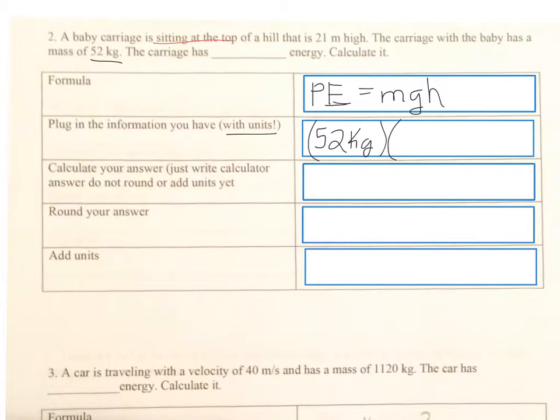Gravitational acceleration is 9.8, and it has units also of meters per second squared. And the height, which is given to you in the problem, of 21. So you'll notice that you have to know the gravitational acceleration is 9.8. It tells you that on the formula sheet, but you have to know what that is. Okay, so now I'm just going to plug all these numbers into my calculator.